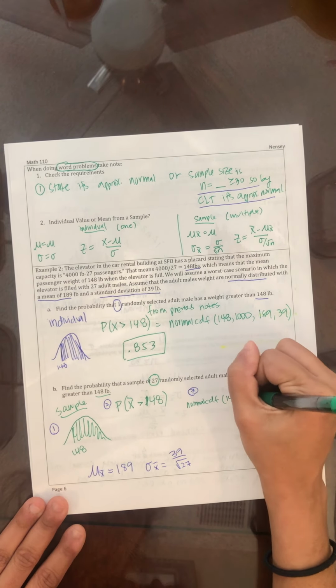And then we're gonna go ahead and use our calculator. So 148, 1,000, same thing, 189, but this time our number right here is gonna be 39 divided by the square root of 27. And you get 0.9999.